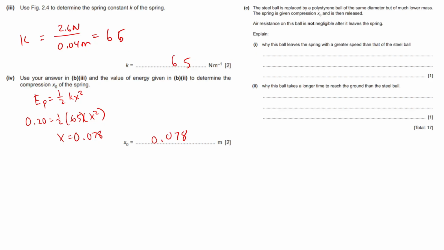Alright, for the second one, the steel ball is replaced by a polystyrene ball. I'm pretty sure that's a foam ball. It has lower mass. Why does this ball leave the spring with a greater speed than that of the steel ball? The mass is lower, and thus the velocity is going to be higher, simply because the force acting on the ball will be higher, and thus the acceleration is also going to be increased.